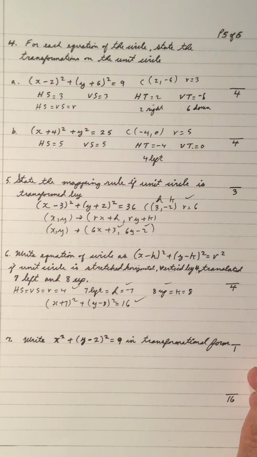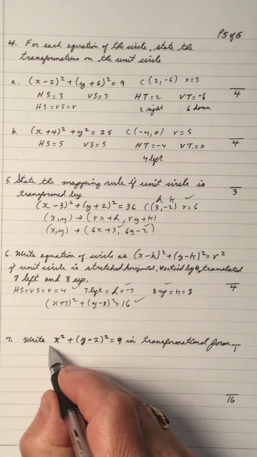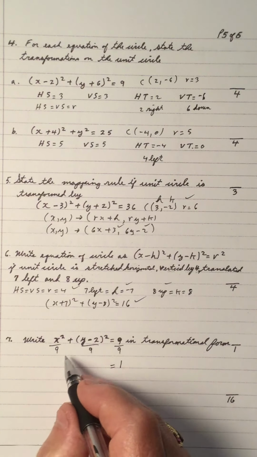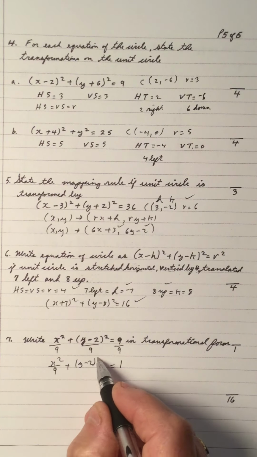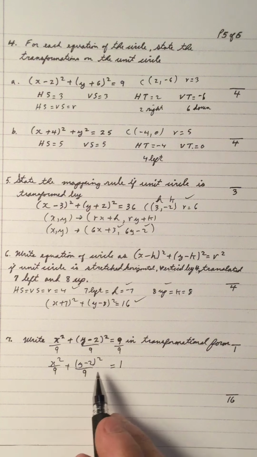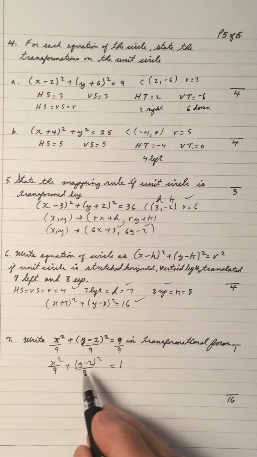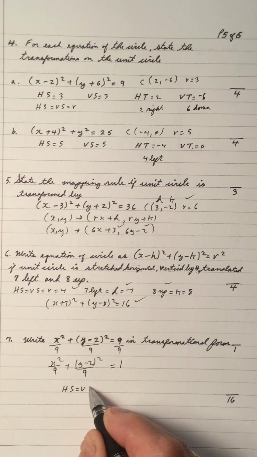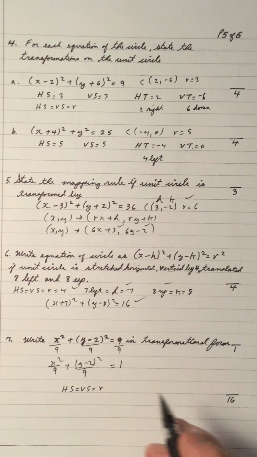Number 7, write x squared plus y minus 2 squared equals 9 in transformation form. So for transformational form, we divide by 9 because we want a 1. So we got x squared over 9, and y minus 2 squared over 9. So in transformational form, notice the radius is 3. The horizontal stretch is the square root of 9, which is 3. The vertical stretch is the square root of 9, which is 3, because in a circle, the horizontal stretch is equal to the vertical stretch is equal to the radius, in this case, which is 3.